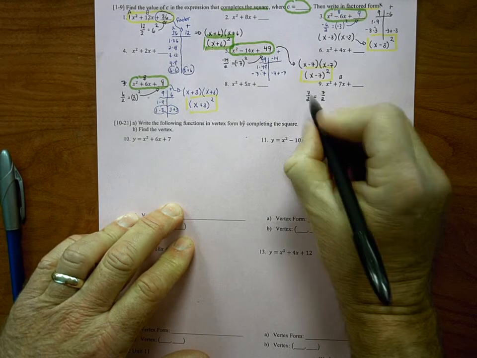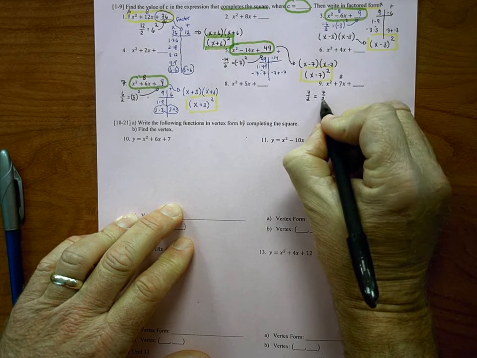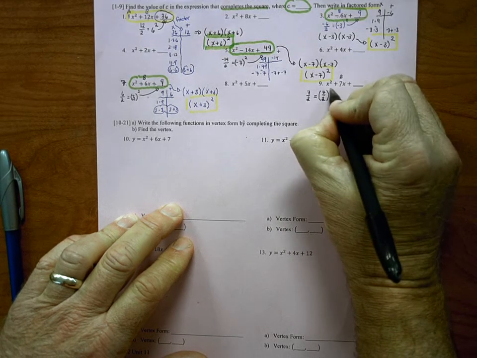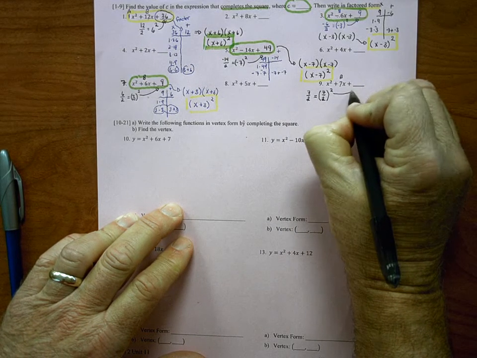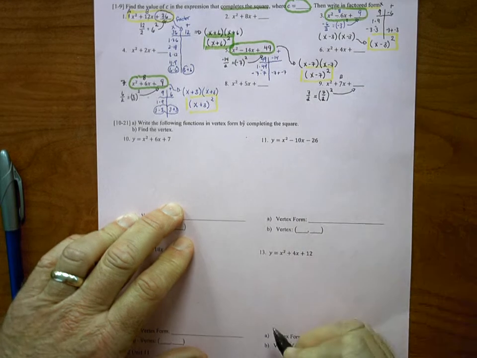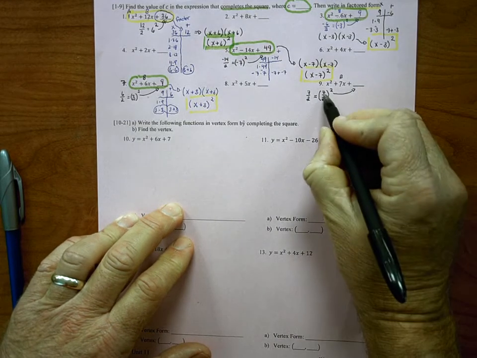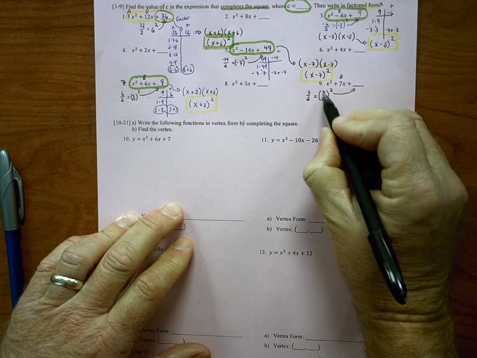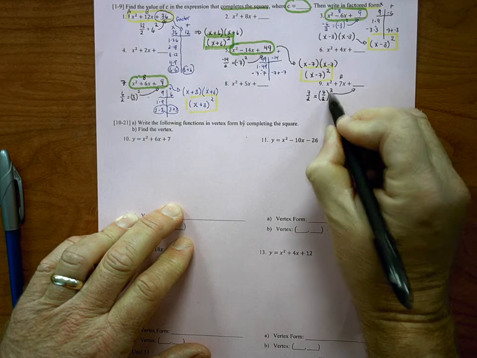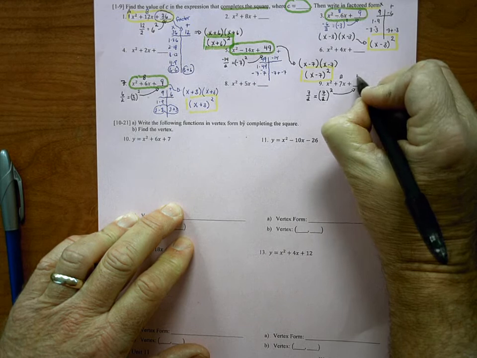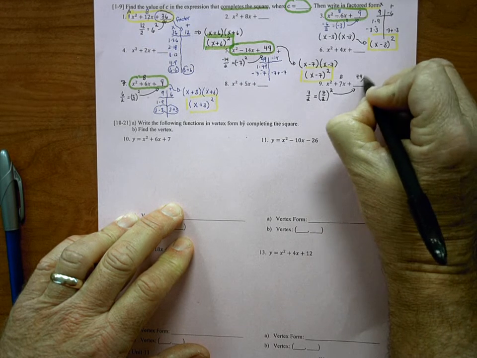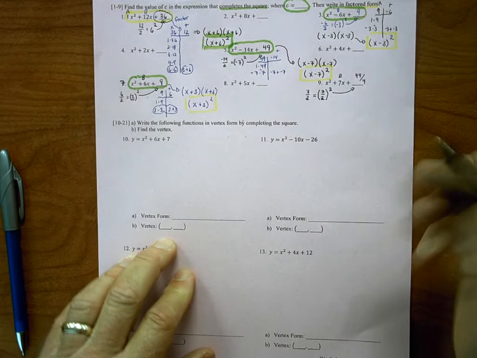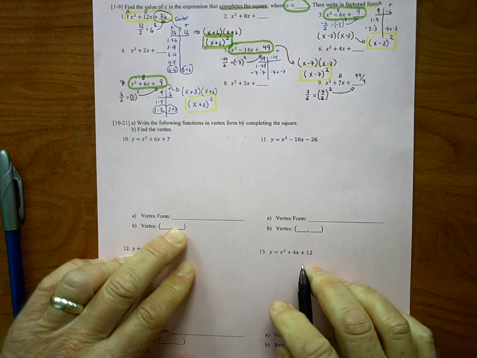So 7 over 2, I'm going to say the result is 7 over 2. Then, remember, then you square that result. And whatever that is, that goes right there into your c value. Well, 7 over 2 to the second power, since 7 to the second power is 49, and since 2 to the second power is 4, that means 7 over 2 to the second power is 49 fourths. Okay, and I'm just going to leave my answer in fractions in order to figure this out here.